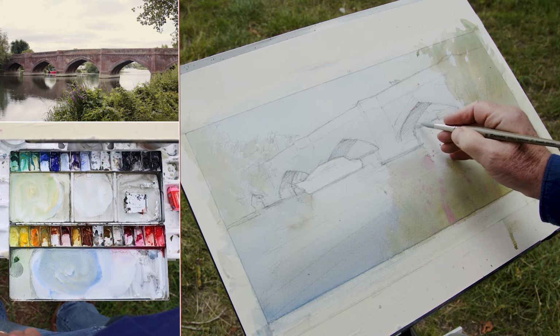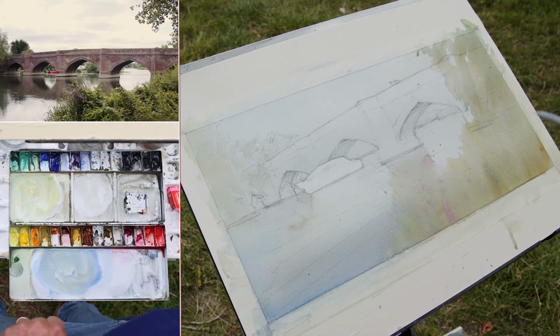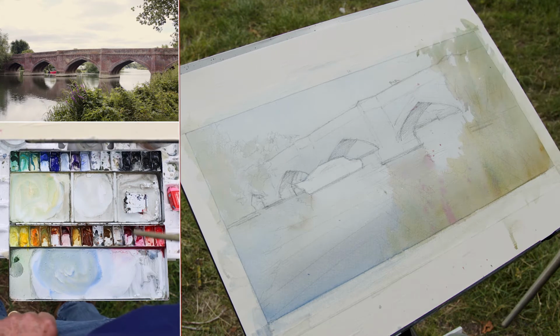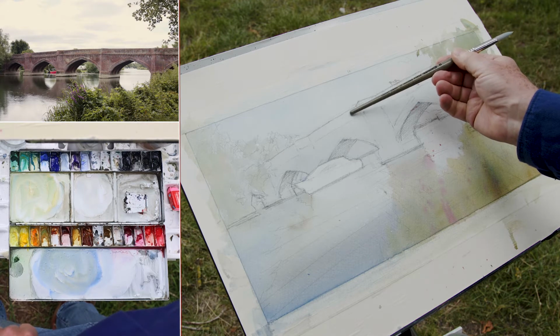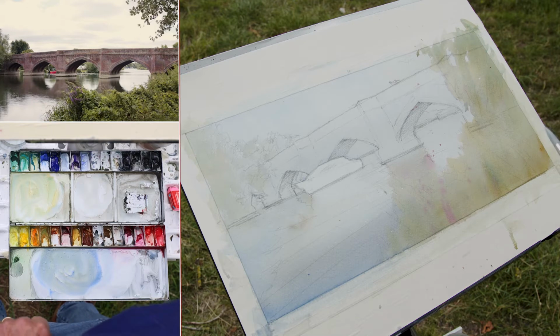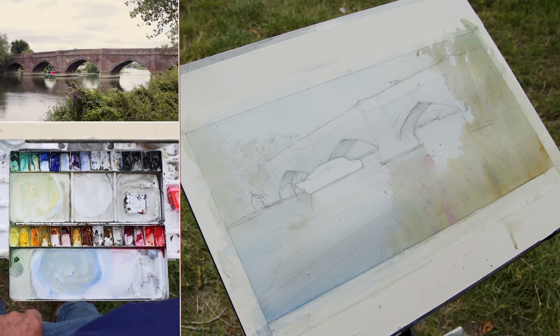I'll leave some of this here for boats, might attend to that later. And then I'll try to get into the bridge, and I've got to get the tonal difference between this and this, bridge and sky, to be strong enough. If the tonal difference between this and this is not enough, the bridge will just look insubstantial. So as I look with my eyes, I see lots of variation in brickwork, colour and everything. I've got to discard that and get the tone right.